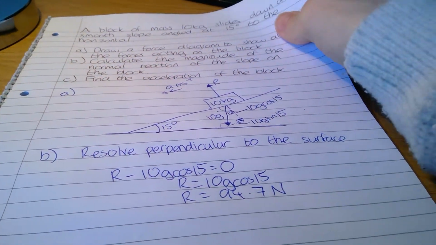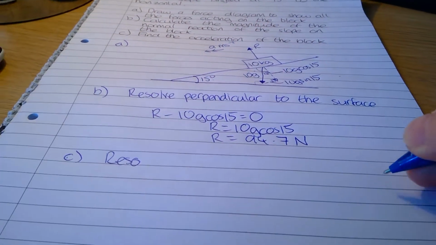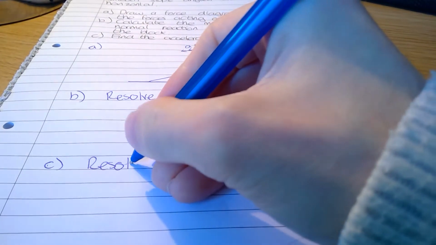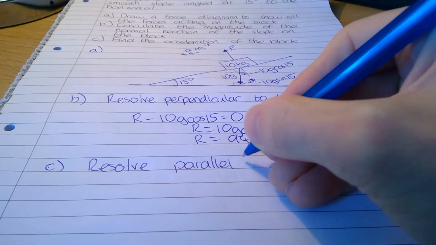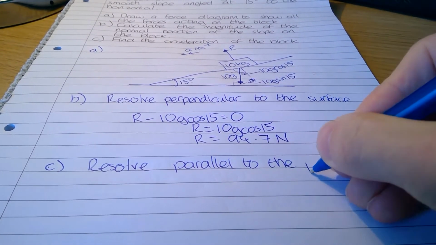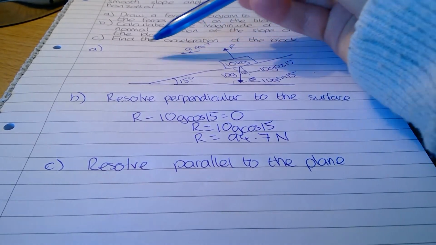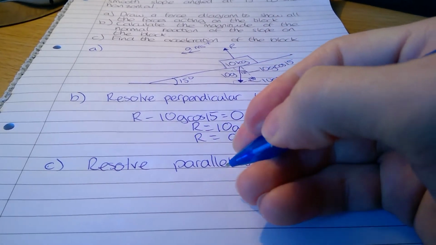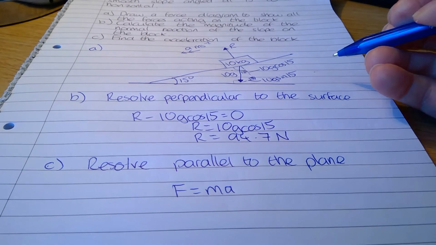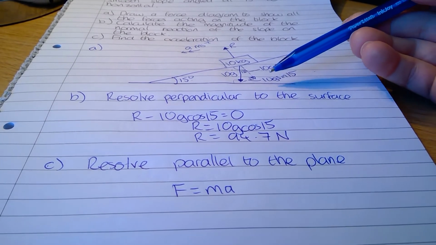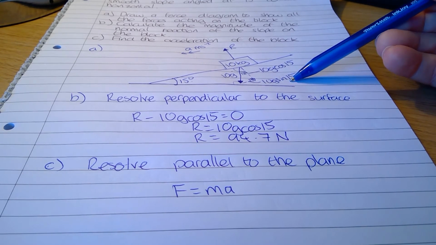Okay, so to get the acceleration, we're going to resolve parallel to the plane. If we treat the acceleration going down as being the positive direction and use F equals ma, there's only one force which is actually parallel to the slope, to the plane, which is the component here, this 10g sine 15.